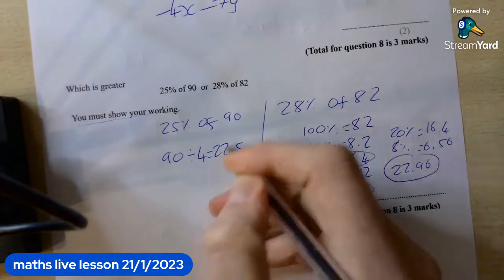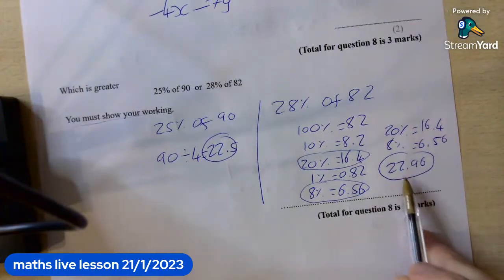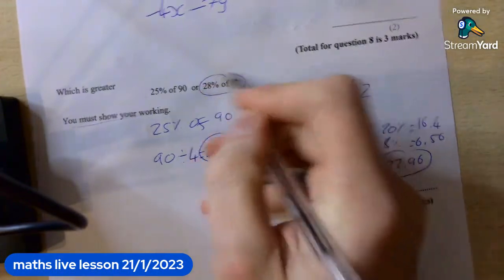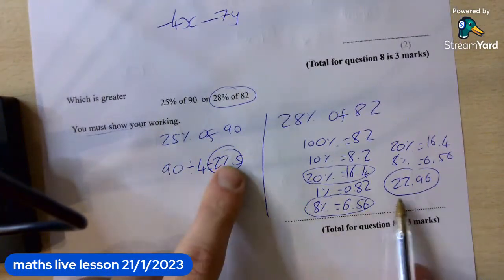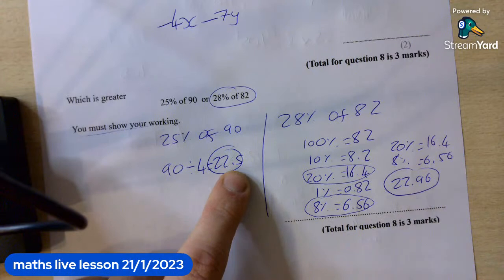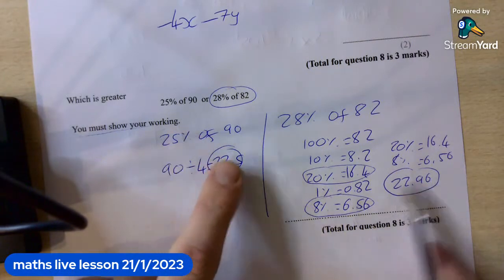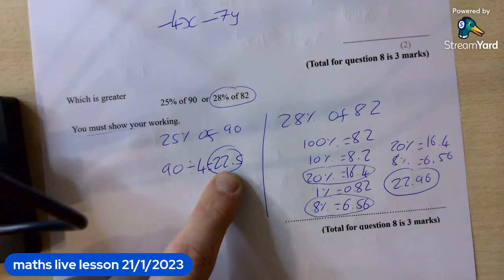And you can clearly see that this one is bigger than this one. So 28% of 82 is bigger. They always do it so these numbers are quite close to each other. It's not way out like one's 50 and one's 20. They always make it so it's really close, so you kind of have to work it out.